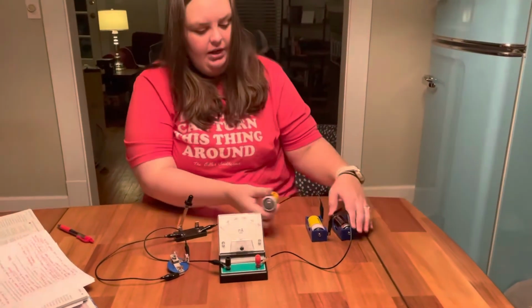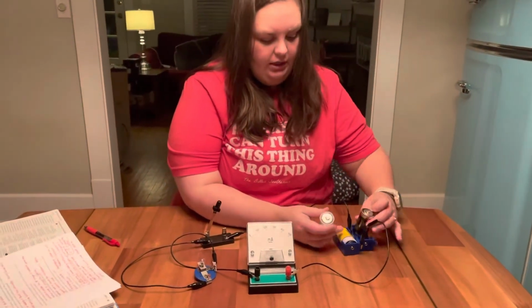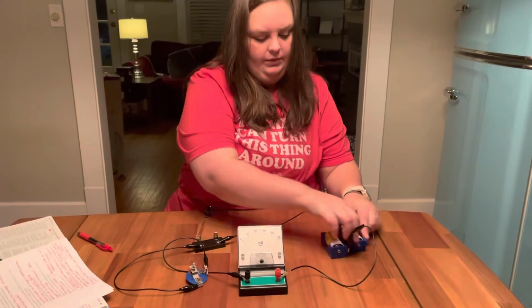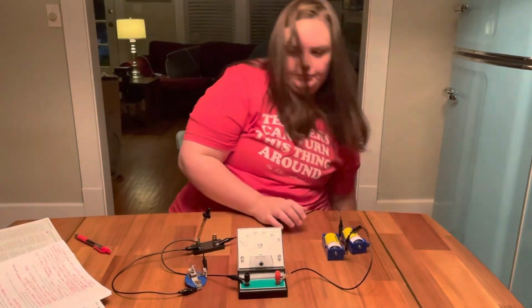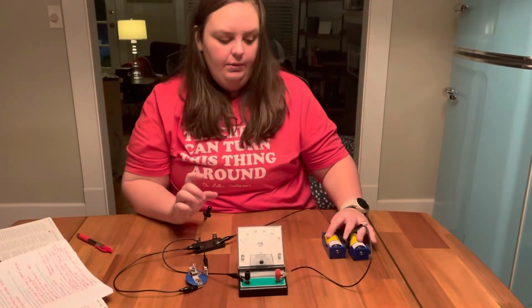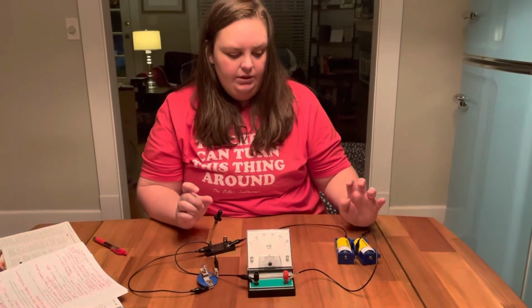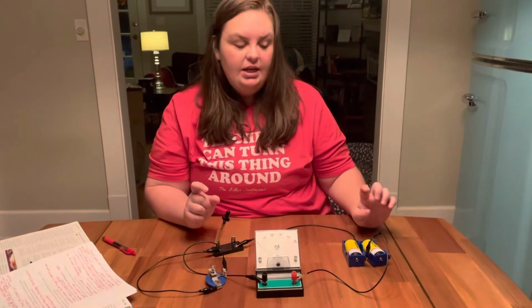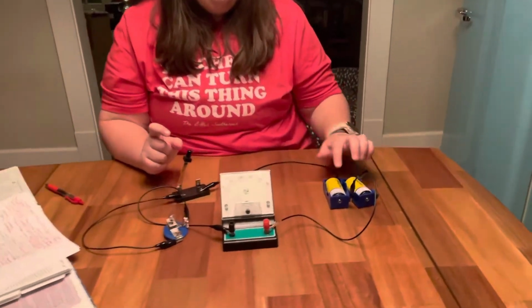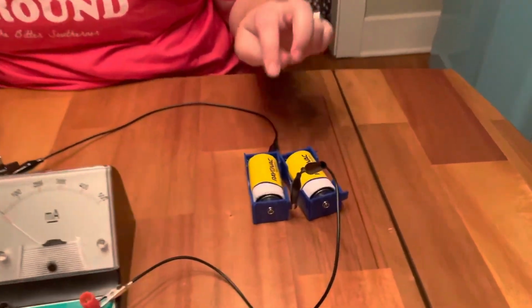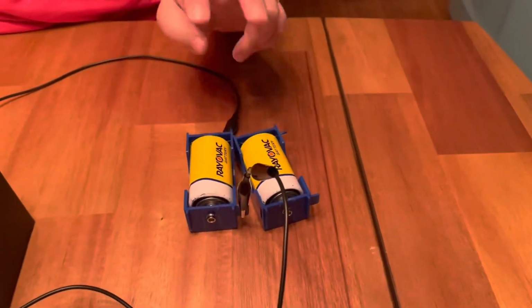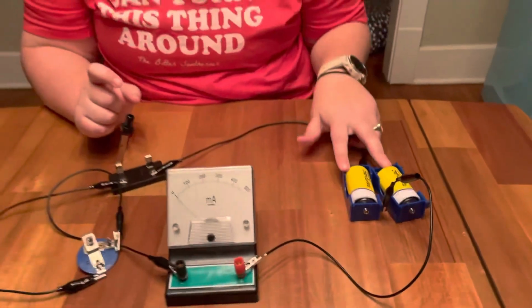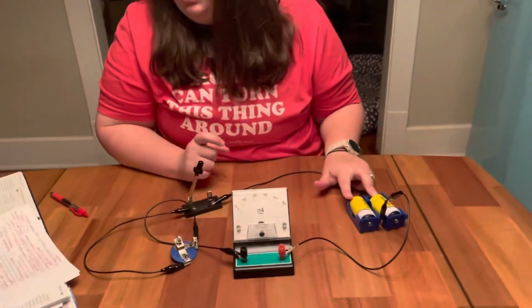So I don't need to have two batteries that are different. I need to have two batteries that are the same. So I changed that. So we're keeping the type of battery the same. I've got the brand being the same, and we have the D cell batteries. So the D cell and the brand are going to be the same. Those are controls that we're keeping constant.